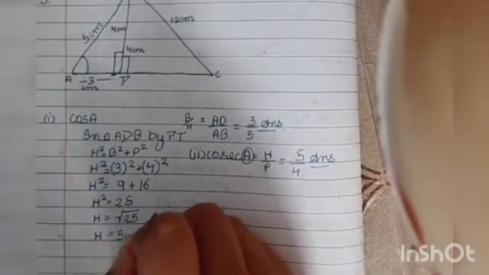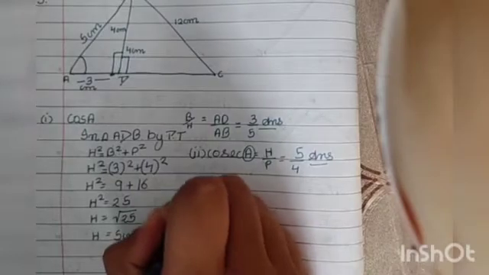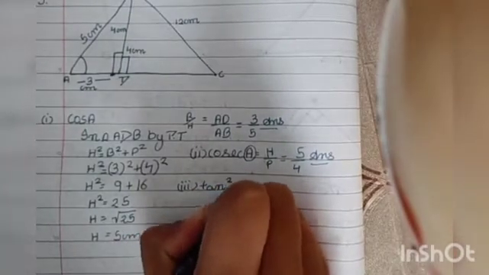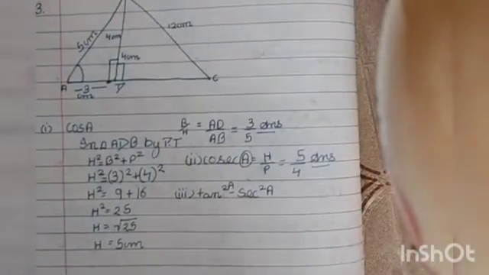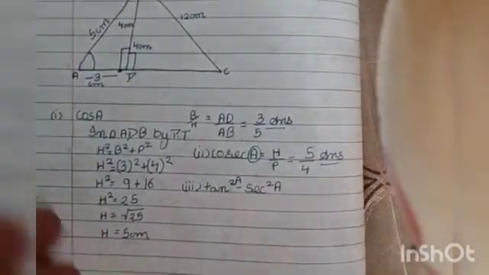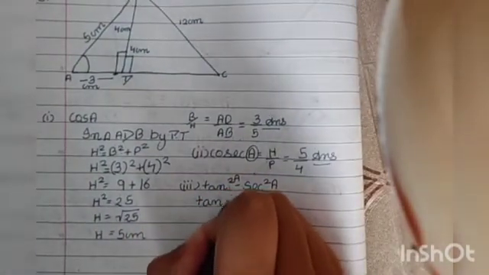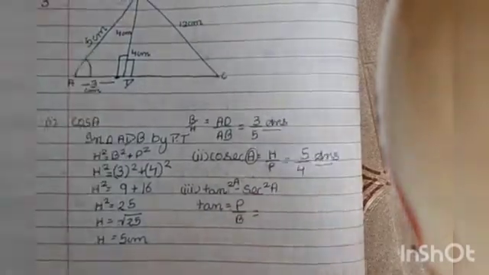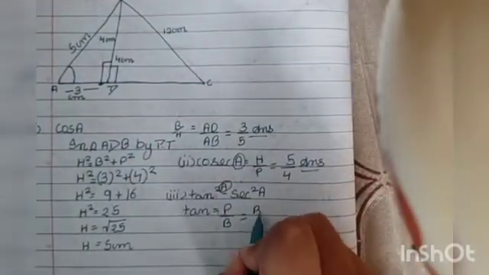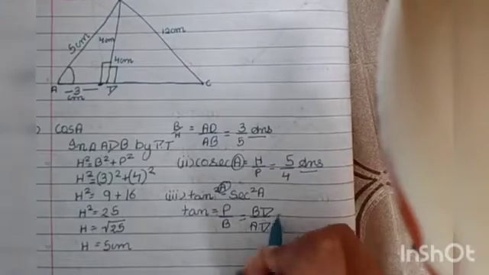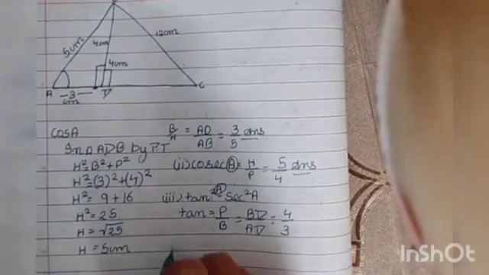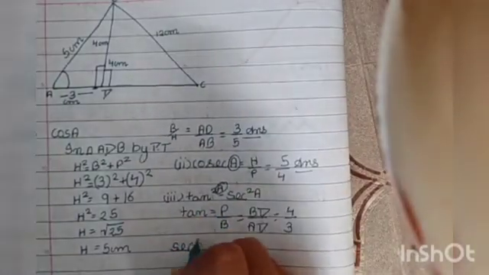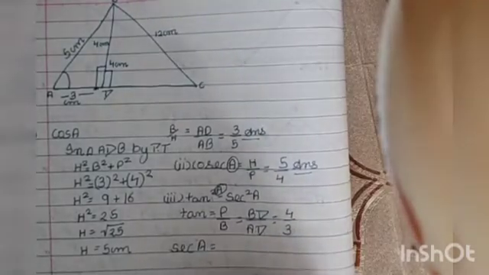Third, tan square A minus secant square A. We have not found the tan yet, so we'll find it first. Tan equals P upon B, perpendicular upon base. With theta as A, perpendicular is the side BD and base is AD. BD is 4 centimeter, AD is 3 centimeter. Then we'll find the secant square, because we need it in this question.